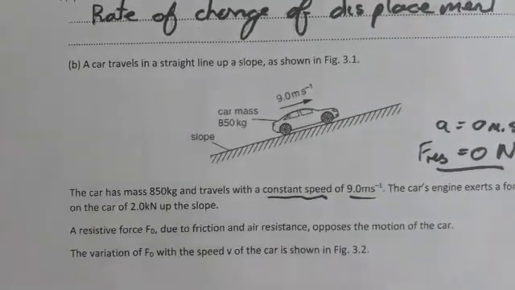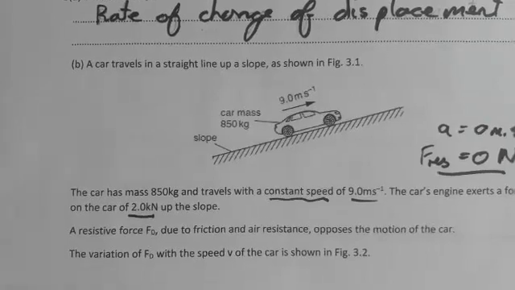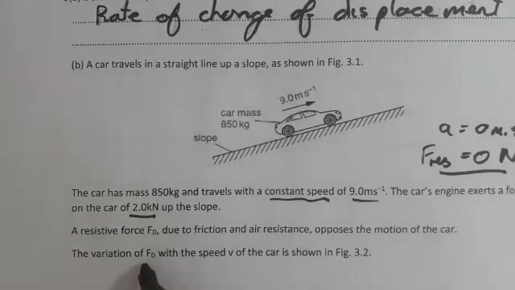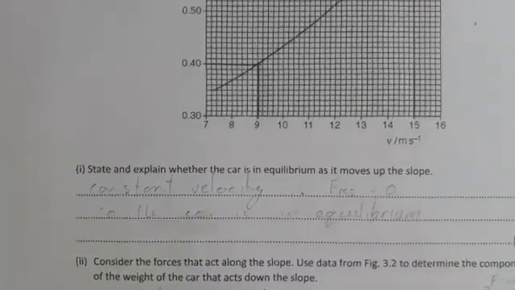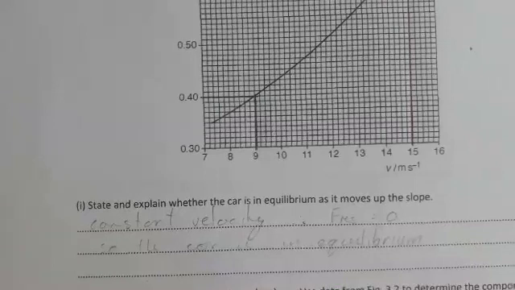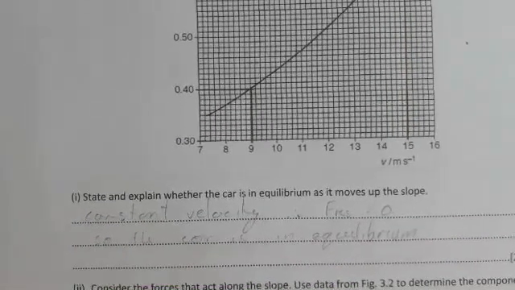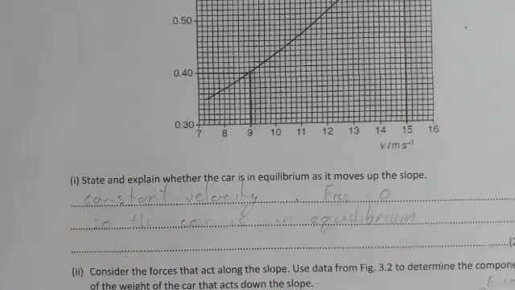The car's engine exerts a force of 2 kilonewton up the slope. There's a resistive force due to the friction and air friction, and the variation of that resistive force with the speed of the car is shown. So this is very nice. They give us this graph. And they say, state and explain whether the car is in equilibrium as it moves up the slope. You guys answered this really nicely, and 2 marks just because you made the effort of reading the paragraph.